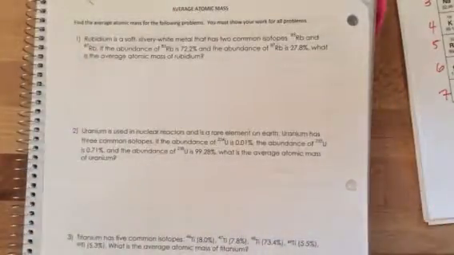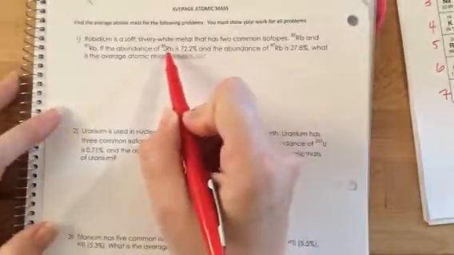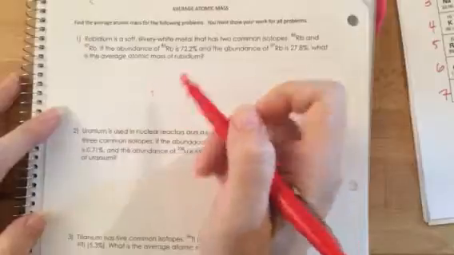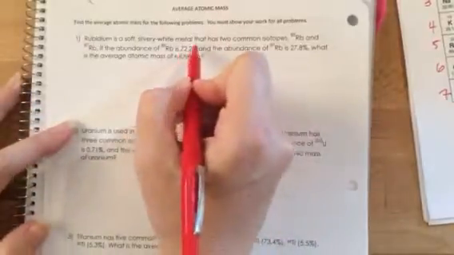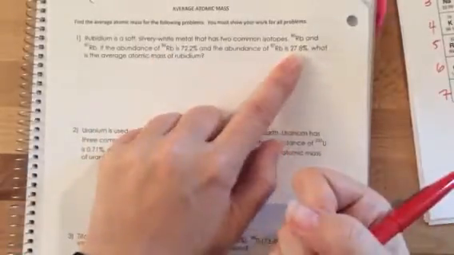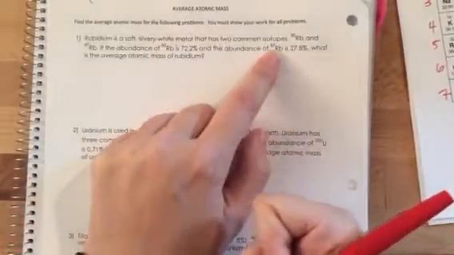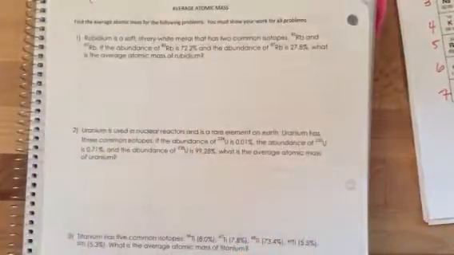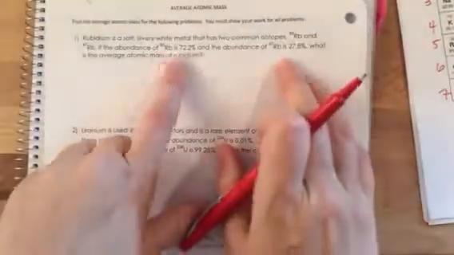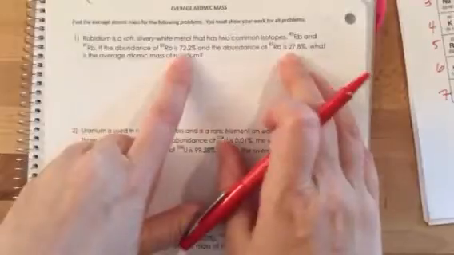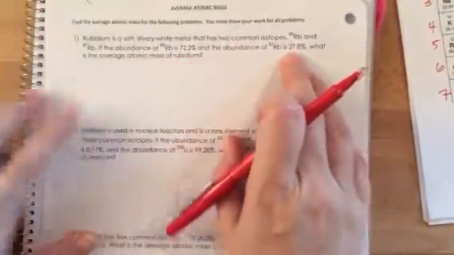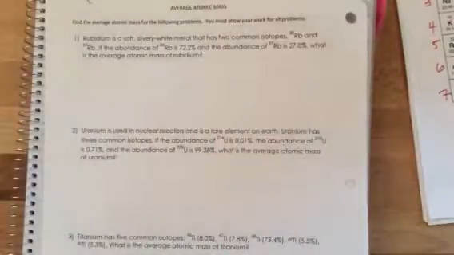The second thing that you need to know is you have different amounts of the different isotopes that naturally occur. So 72.2% of the time you have rubidium 85, or 27.8% of the time you have rubidium with a mass of 87. With those two different masses, the percentages should equal 100% because overall that's how many you have that naturally occur.